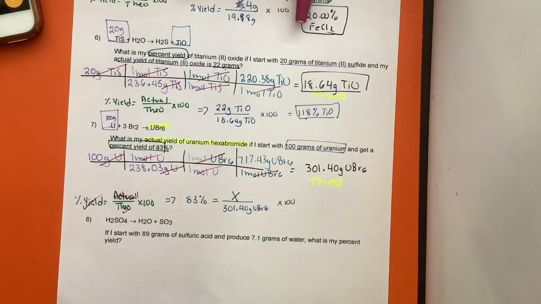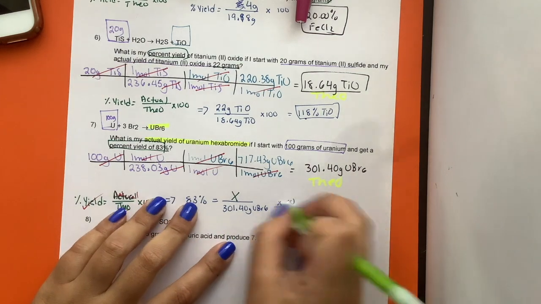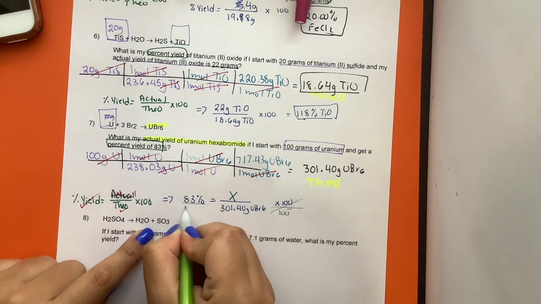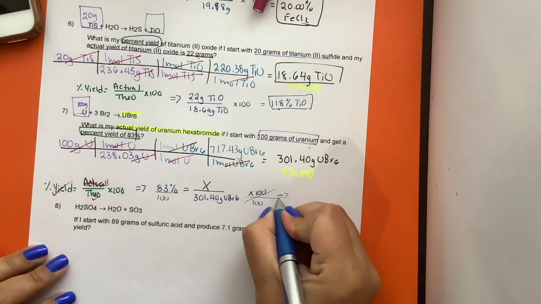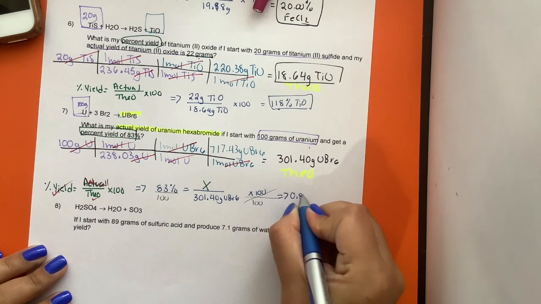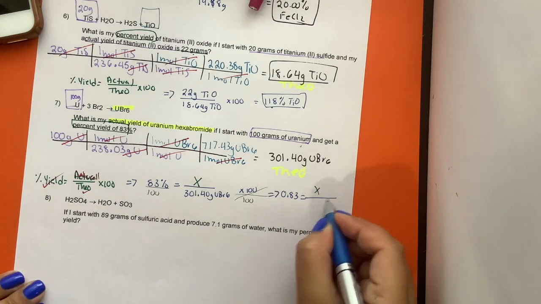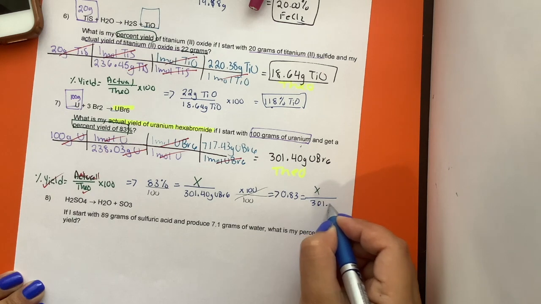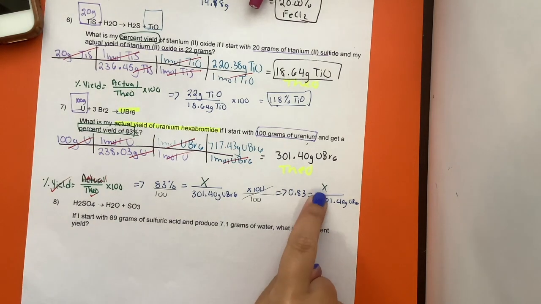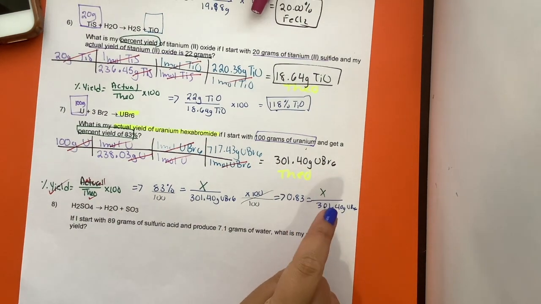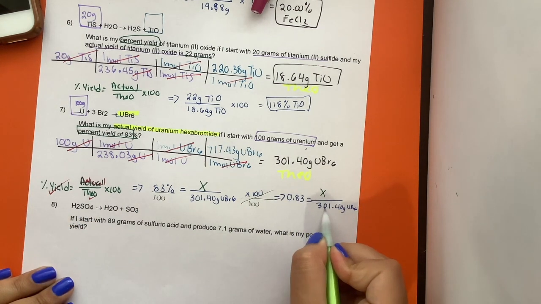You could do this in many different ways, but the first thing I'm going to do is get rid of this 100 by dividing both sides by 100. When I divide both sides by 100, I get 0.83 equals X, which will be my actual, divided by 301.40 grams of UBr6. Now to isolate X, like in algebra, if X is being divided by a number, to get rid of that number I'm going to multiply both sides by 301.40.